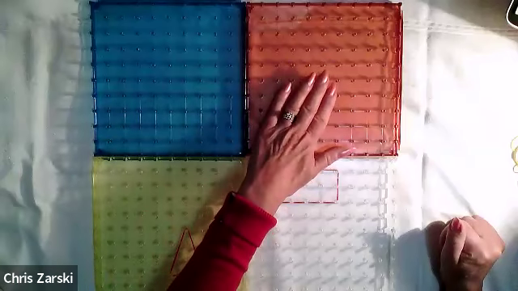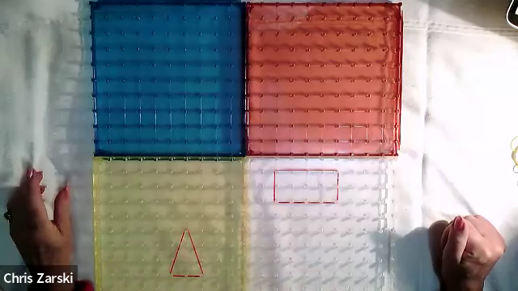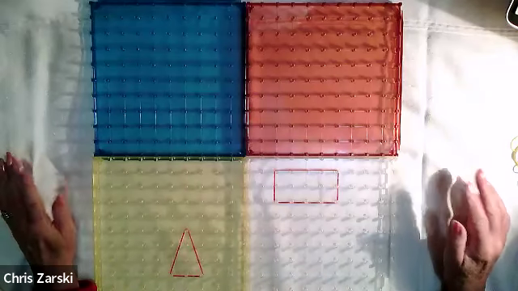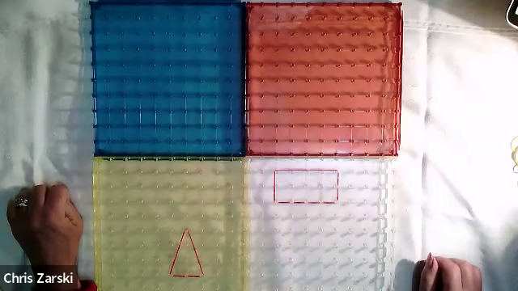I could say this is quadrant 1, 2, 3, and 4. And because they're color contrasted, the color is irrelevant. I just picked whatever and put them in whatever order.